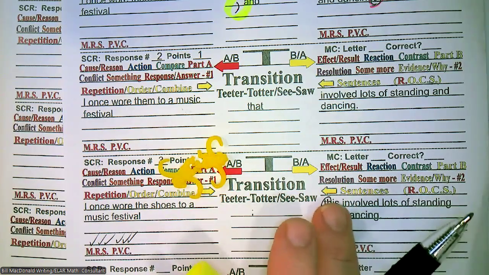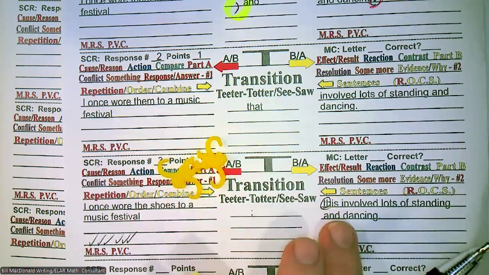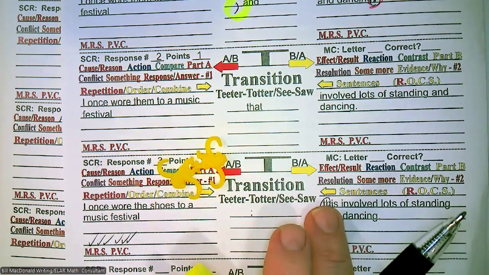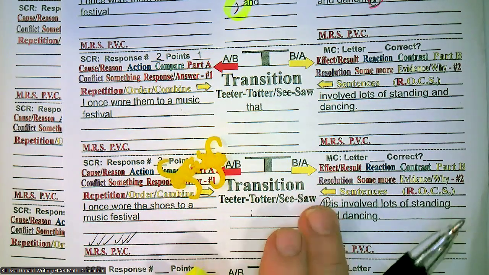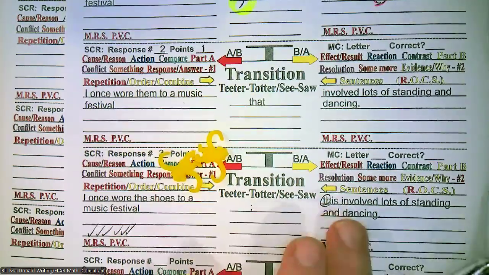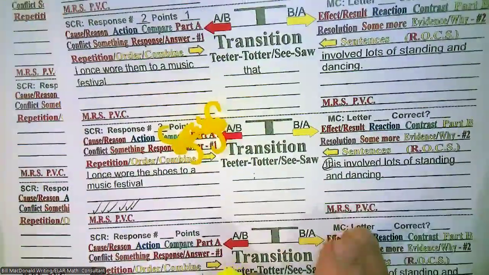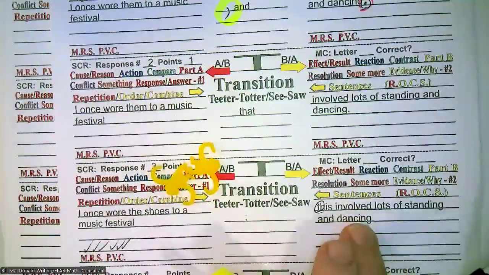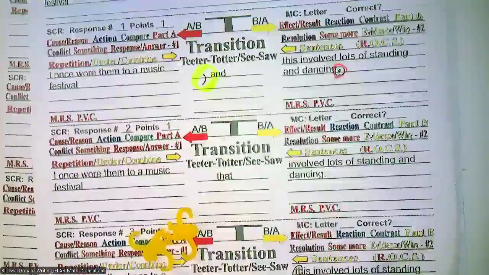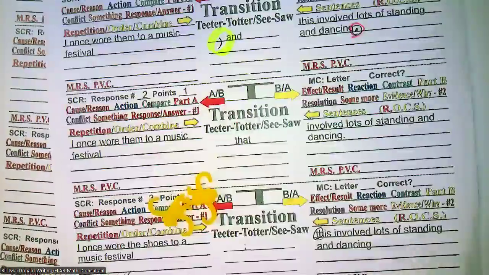That's kind of an iffy one. So if you're watching this and you've seen where they either gave the point for a capital after a semicolon or they didn't, let me know because I'd like to be able to clarify that with teachers who ask me. So involve lots of standing and dancing. Standing and dancing. It's there.